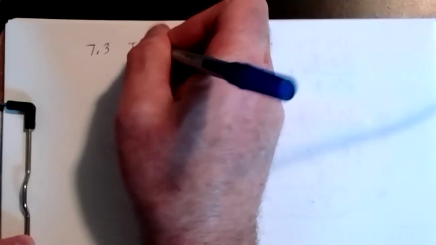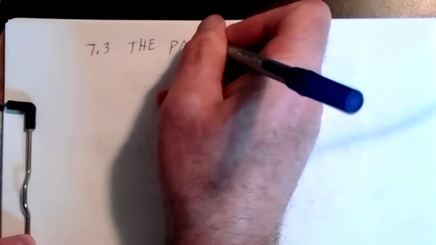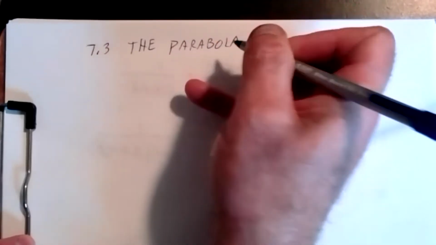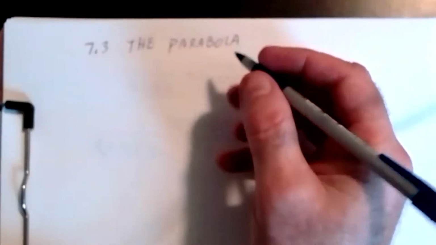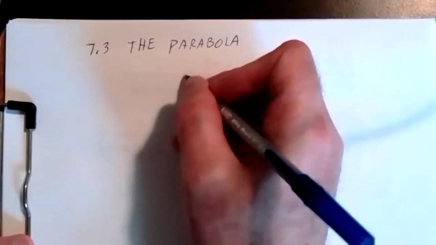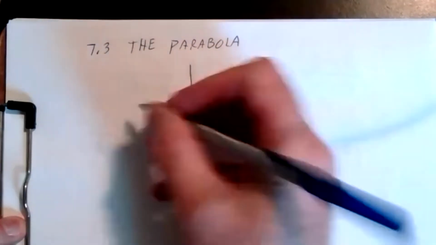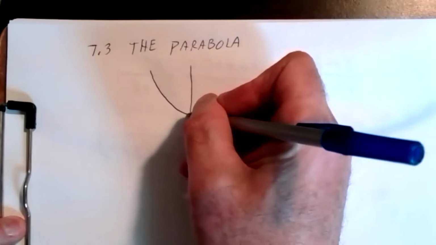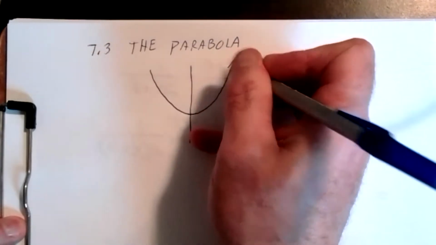All right, ladies and gentlemen, the parabola. Okay, so section 7.3 is the order of business. All right, and basically, what does a parabola look like? Well, a parabola is kind of like a smooth shaped graph.